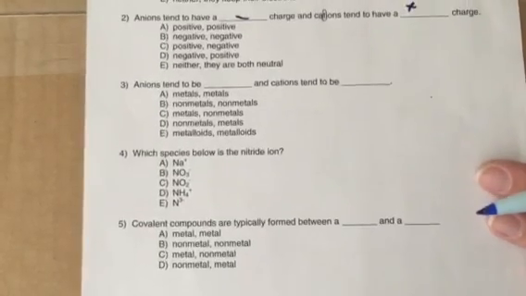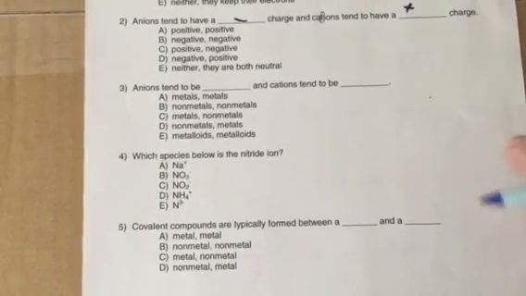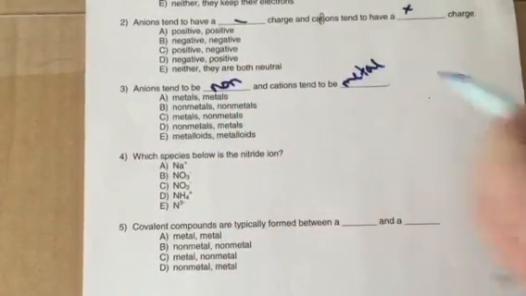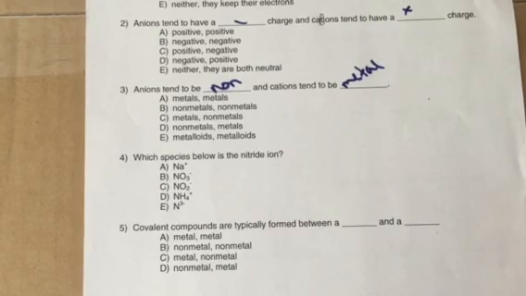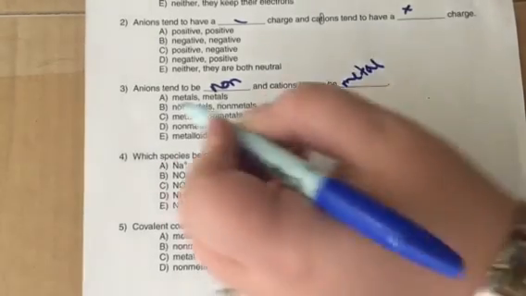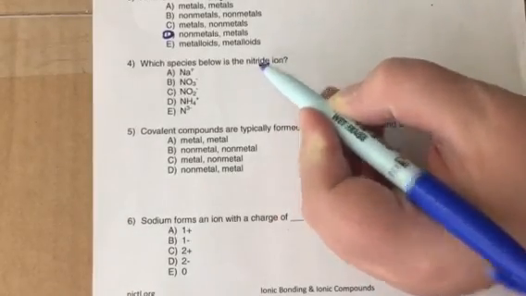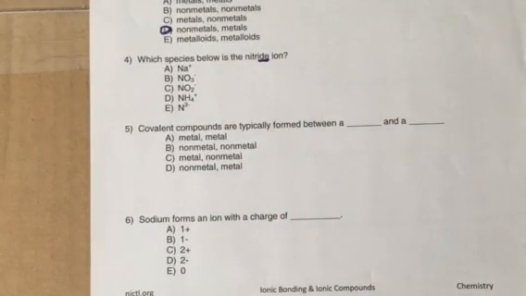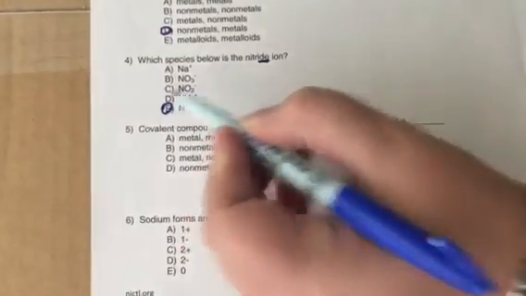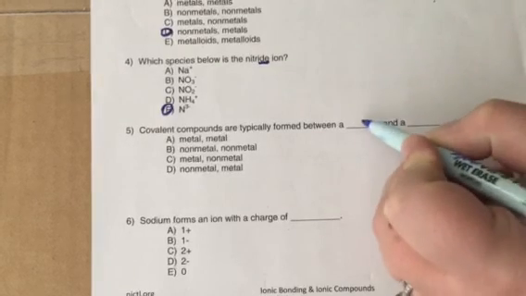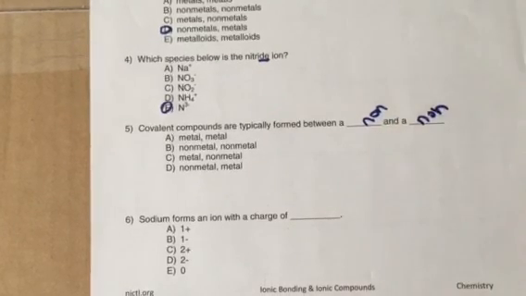Number 2, anions, so things that are negative, tend to be non-metals, and cations tend to be metals. So that is going to be non-metal and metal, letter D. Which species is nitride? The ending -ide is mostly reserved for single elements, so we're looking for just simply the nitrogen ion, letter E. Covalent compounds are typically formed by a non-metal to a non-metal, so we are looking for letter B.